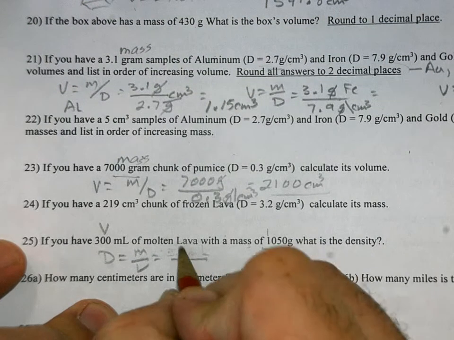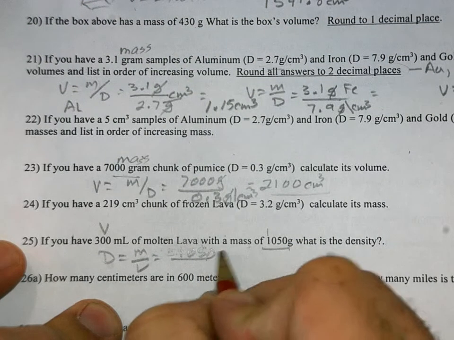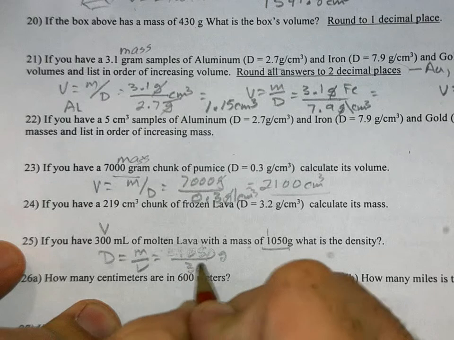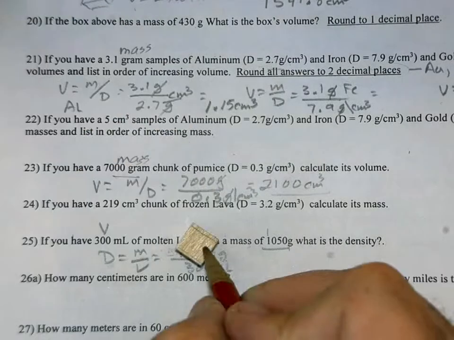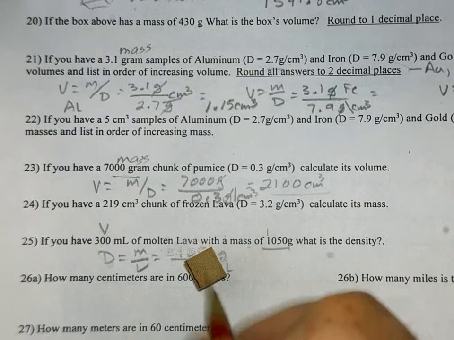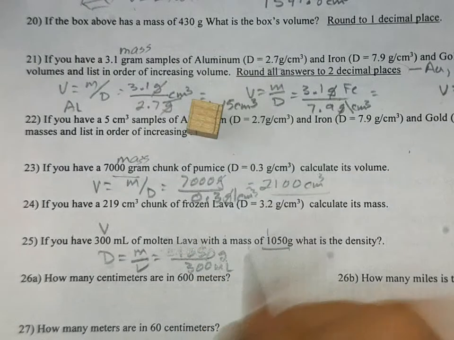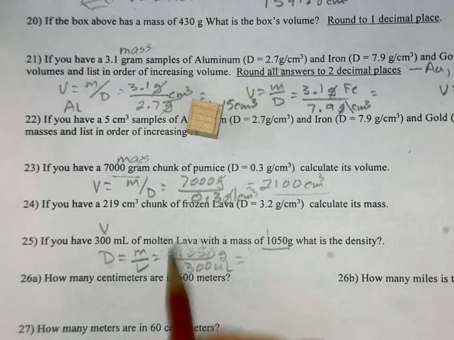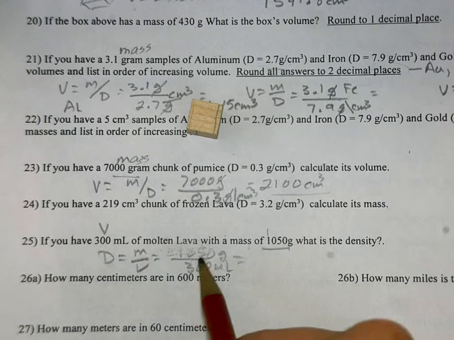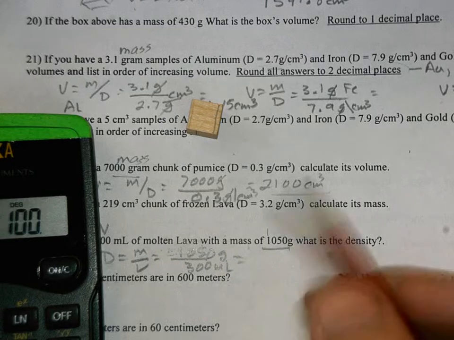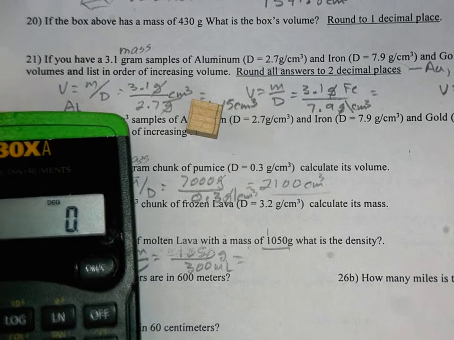Okay, 1,050 grams, and then we've got 300 milliliters. Remember, a milliliter is the liquid version of a cubic centimeter. A milliliter and a cubic centimeter are the same volume. Now, when I look at this problem, I see 1,000 divided by 300, so I'm going to expect this to be bigger than 1. In fact, I'm thinking it's probably going to be close to 3, because it looks like 300 goes in there. Well, maybe it's going to be 2 point something, but anyway, bigger than 1.